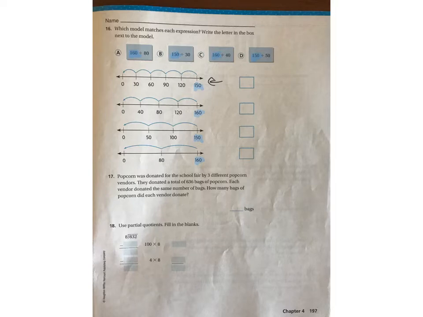So we're going to look at our 150. I'll circle this in blue. We know that this is either going to be B or D, because it starts off with 150, and that's going to be our dividend. So now all we have to do is look at what is our last number here. Our last number is 30.